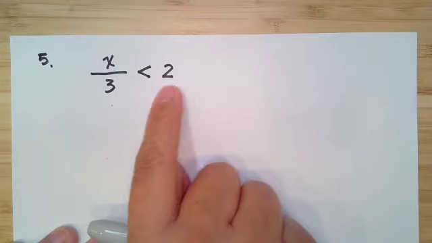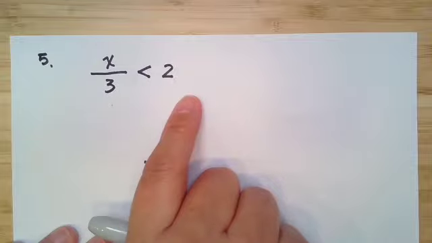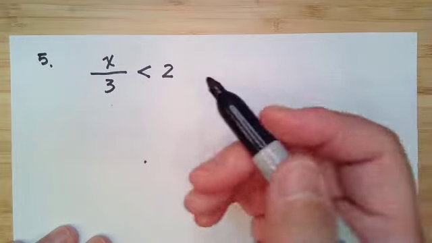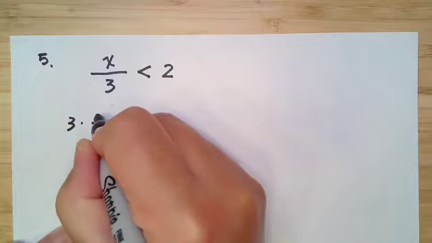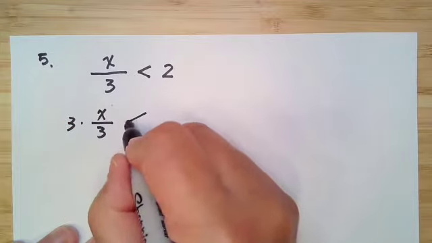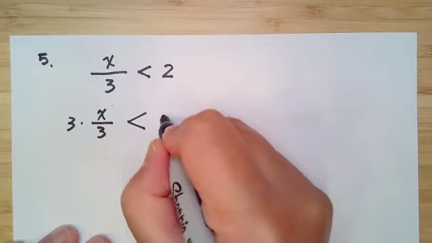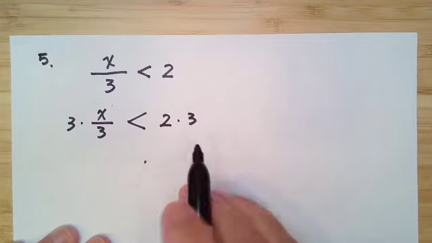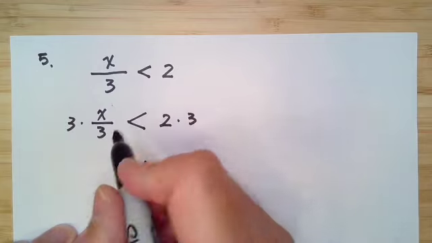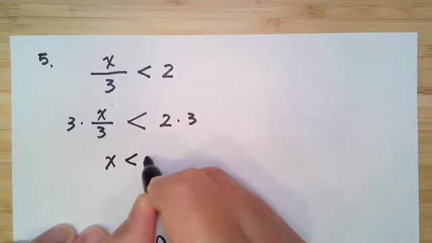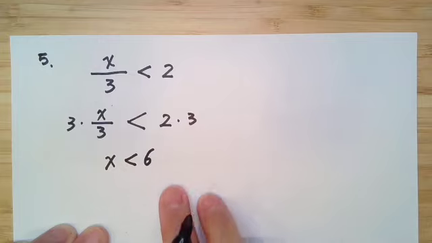You're going to multiply by 3 on both sides. So in this case, we can multiply by 3. And this 3 is a positive number, so we keep the direction of it. Then 3 over 3 get cancelled out. So I have x is less than 6. That's my answer. X is less than 6.